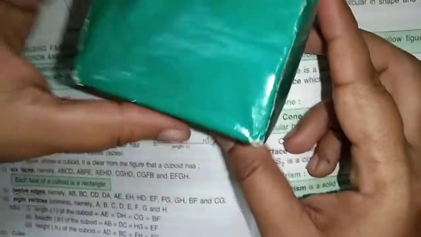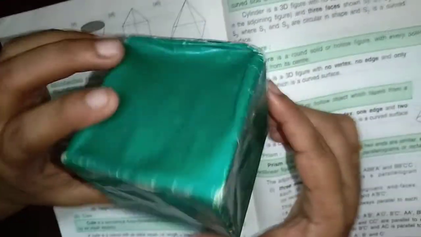And look at here. This is a cube. Cube has also 6 faces, but all the faces are of the shape of a square. It also has 8 corners, 12 edges, and 6 faces. Look at here. This one is a cube and this one is a cuboid.